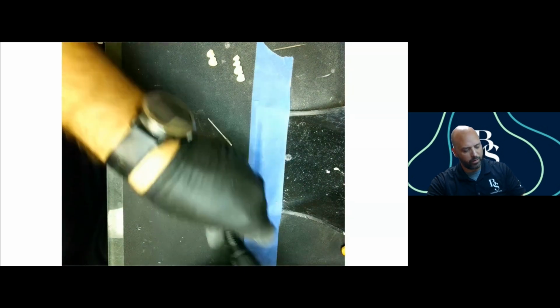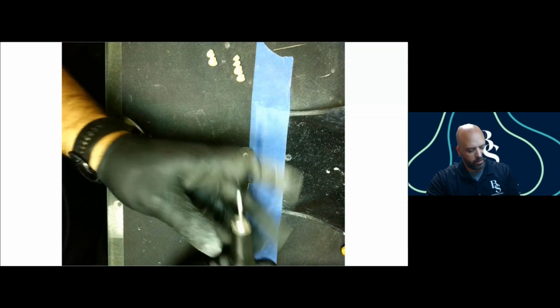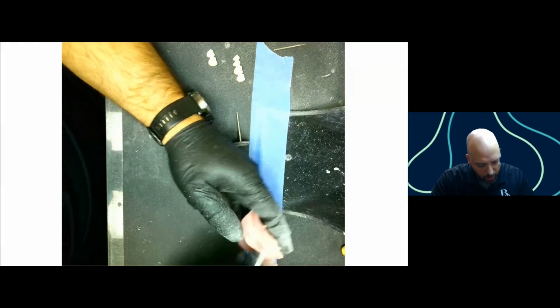Now I'm going to switch to my carbide and get in here and get some of these harder to reach ones.